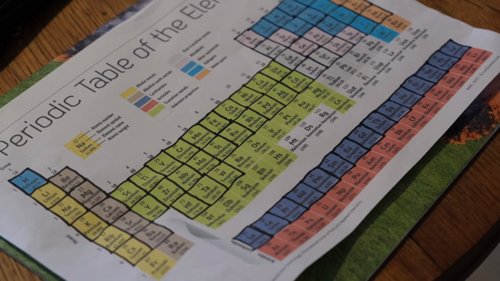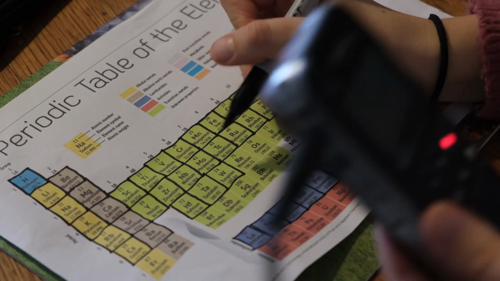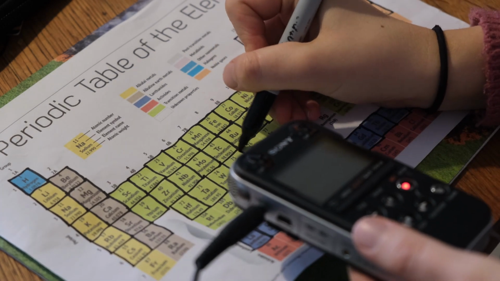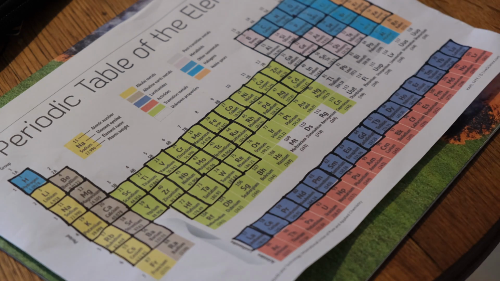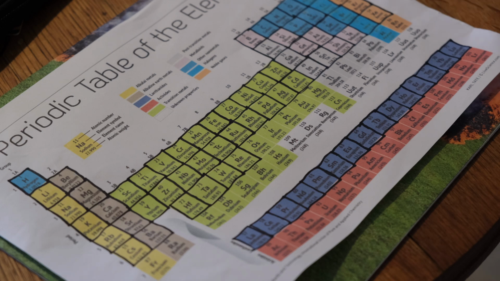Okay, so rhenium, Re. One of the rarest elements in Earth's crust, and has a high melting point, third highest after tungsten and carbon. Used in jet engine components and superalloys due to its high temperature stability. Rhenium catalysts are essential in the production of high octane gasoline. So osmium, Os.